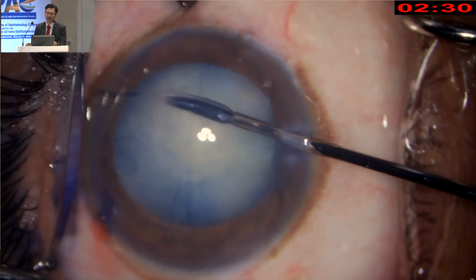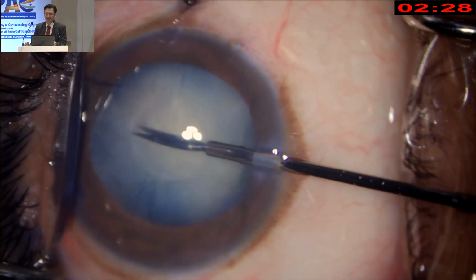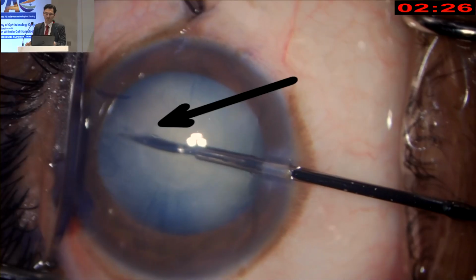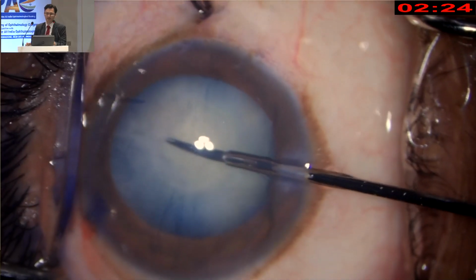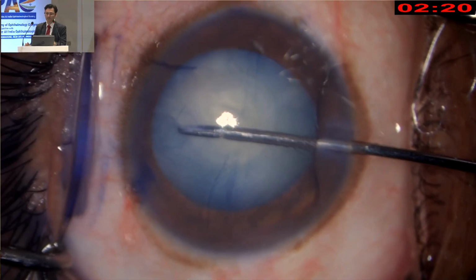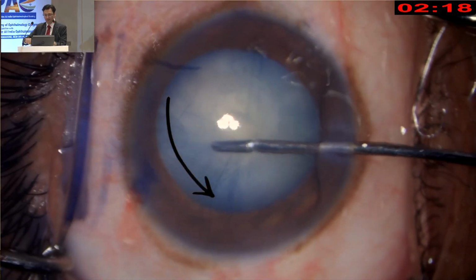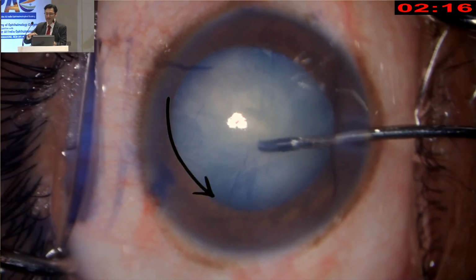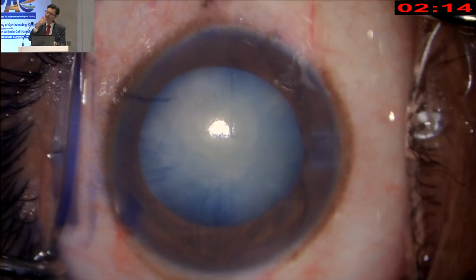I go in, I try and make a nick. I get greedy. I think that I'll be able to make a bigger rhexis. And the moment I make a cut, it's gone all the way through. Now I've tried to rotate it onto the side so that I can get it, but no, it is completely on the side of that cut only.